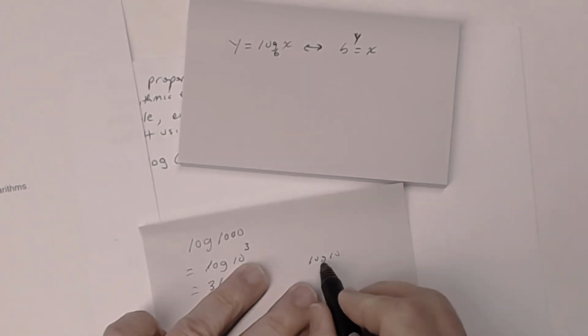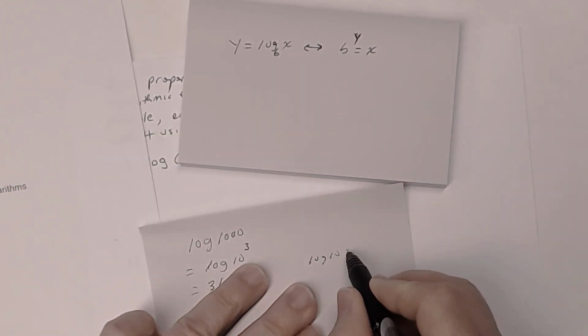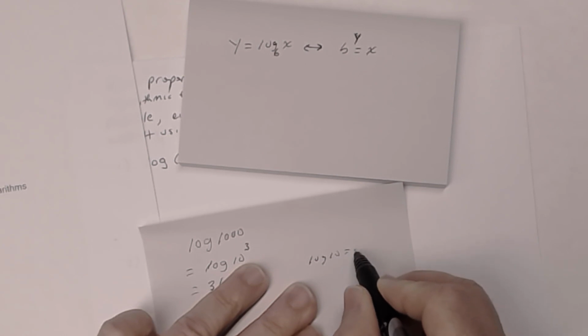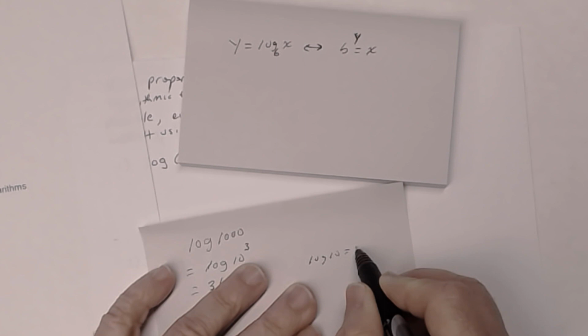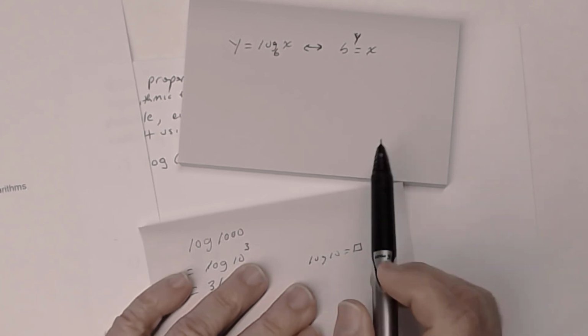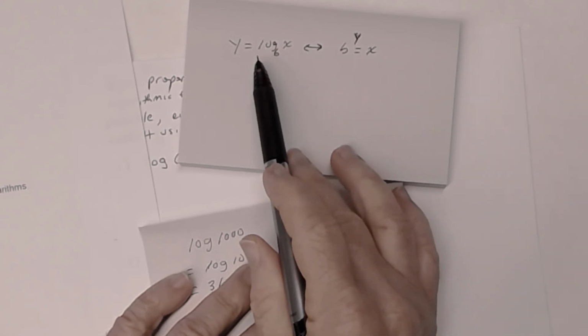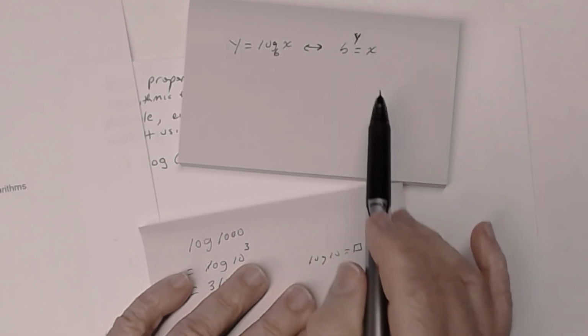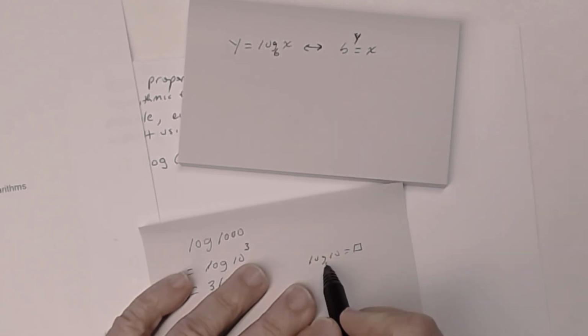I have the log of 10 here, and I'm going to ask myself, what is that equal to? It doesn't matter if you use a variable. You could use a little box if you want to. We're going to change this log equation to an exponential. To do that, I'm going to say the base. Remember, if there's no base there, it's understood to be 10. So you see that base right here.